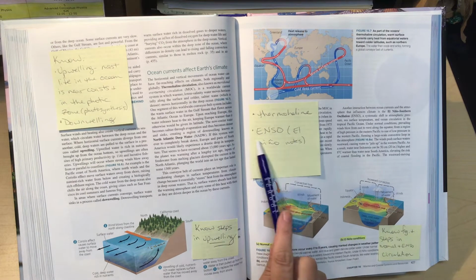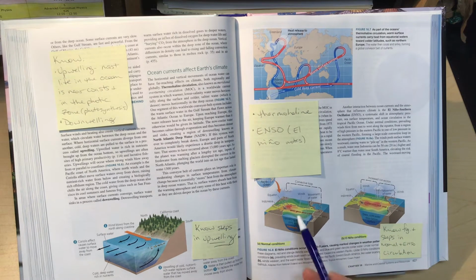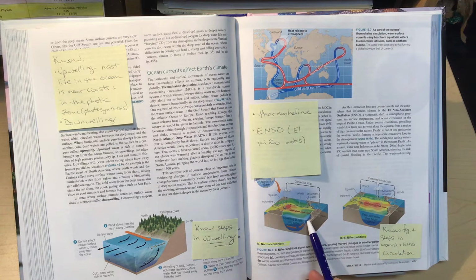You should also know ENSO, which is the El Nino Southern Oscillation, and this is the shift in atmospheric pressure and sea temperature that causes poor fishing off the coast of California and South America. So that we talked about, or if we haven't yet, we're going to talk about the El Nino conditions. Normal conditions, you have the upwelling that we were just talking about.